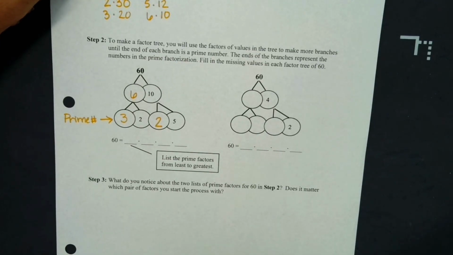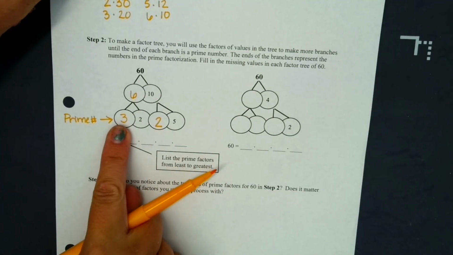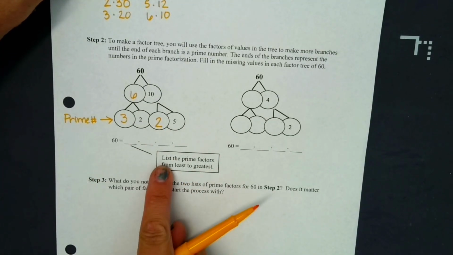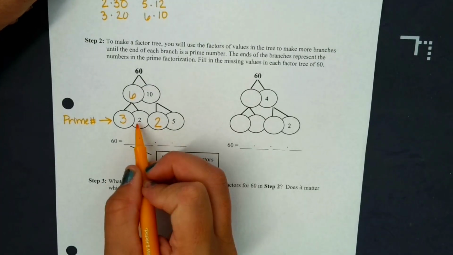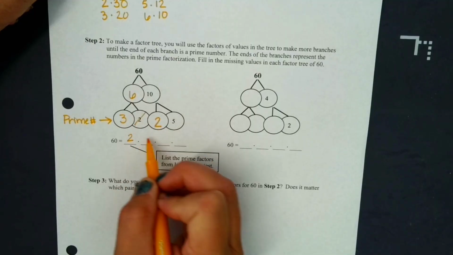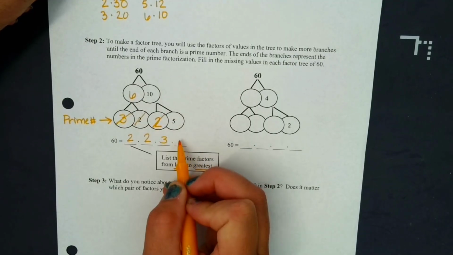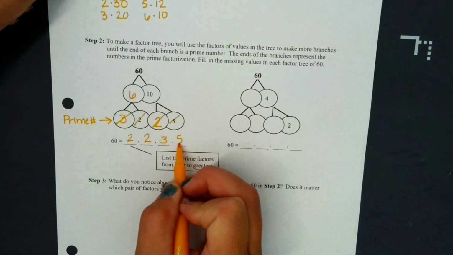So the only way to get 11 is 11 times 1. The only way to get 13 is 13 times 1. The only way to get 3 is 3 times 1. Now they're asking us to list them from least to greatest order. So I have 2 times 2 times 3 times 5.